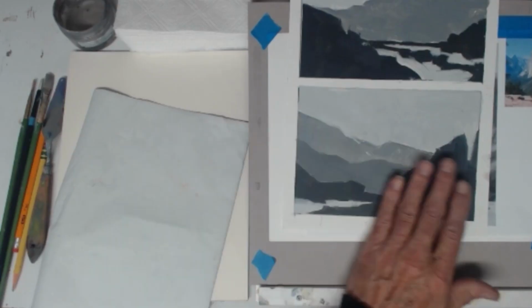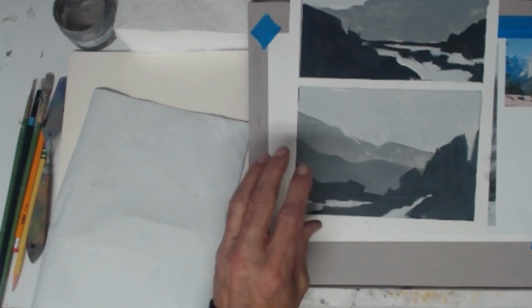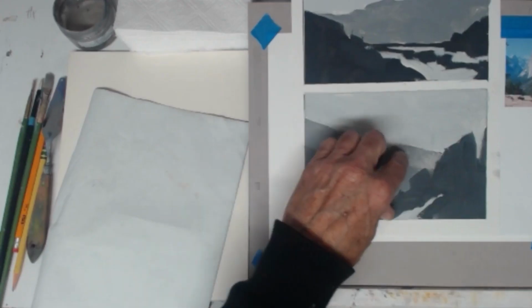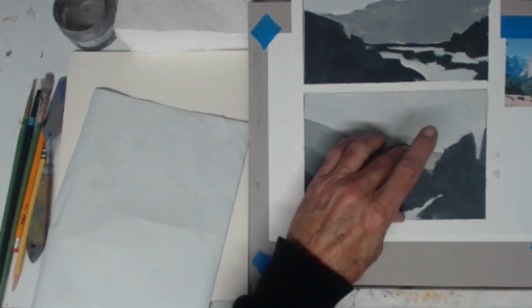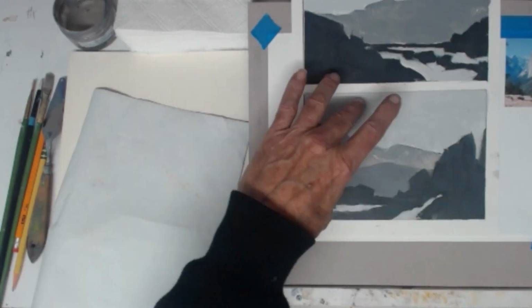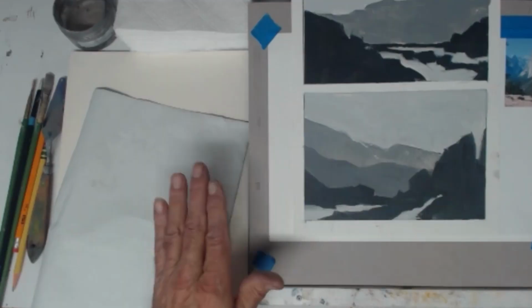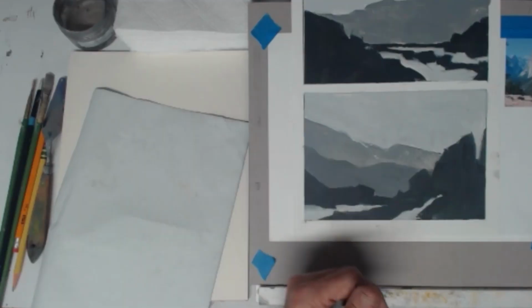Start the painting as a notan design. We'll take all the dark, medium dark to dark values and establish that, and then the light value, and then we can analyze the design at that point if we feel it has interesting relationships.